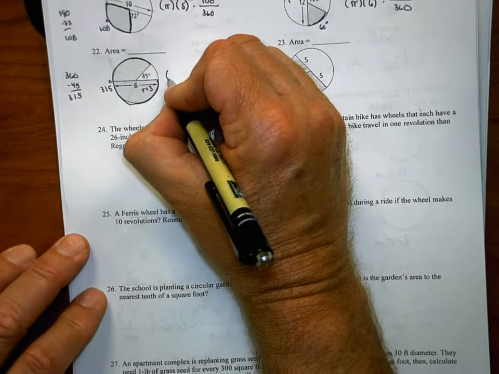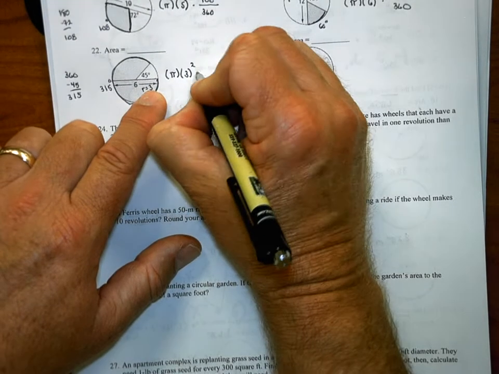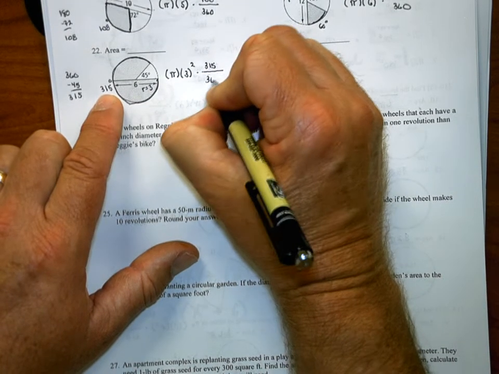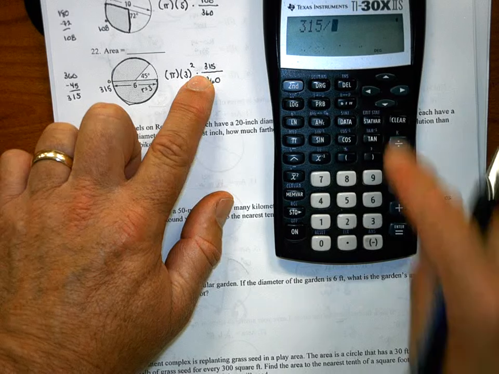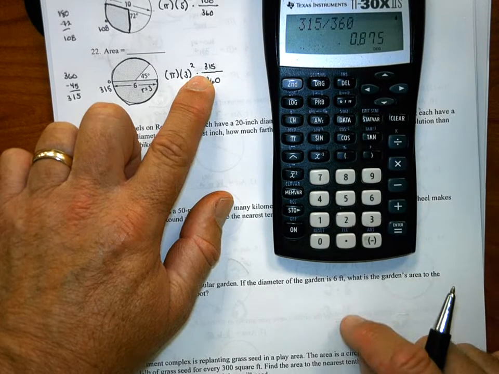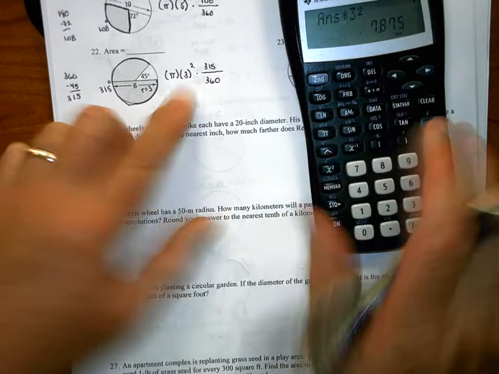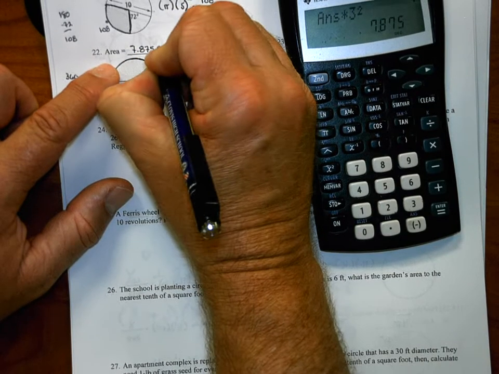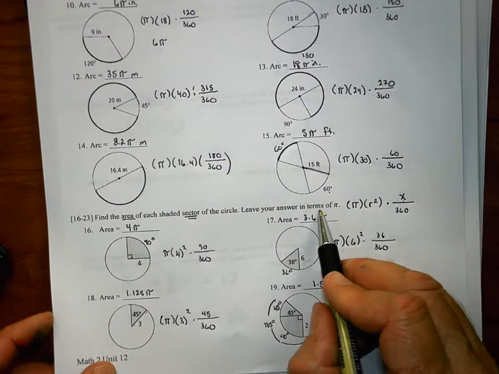Okay, so now to find the area, I'm going to take pi, and multiply it by the radius, which is 3 to the second power. And then I'm going to multiply that by the fraction 315 out of 360. Okay, so now when I work that out, 315 divided by 360 gives me that decimal. Multiply that by 3 to the second power, and my answer is 7.875 pi for number 22. I'm not multiplying out the pi. Why am I not multiplying out the pi? Because notice right here it said leave your answer in terms of pi. That means don't multiply the answer out in pi.